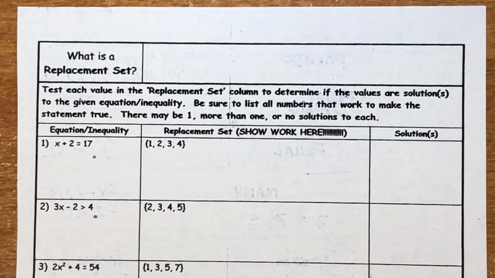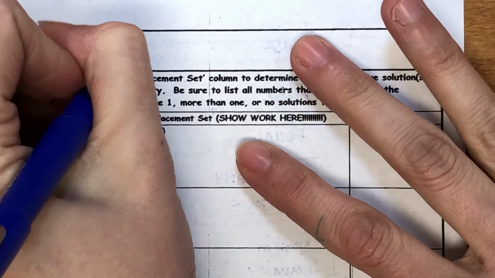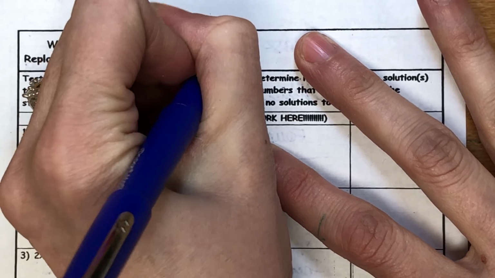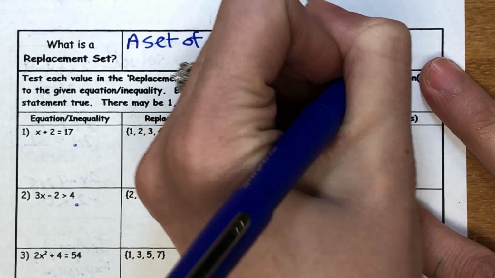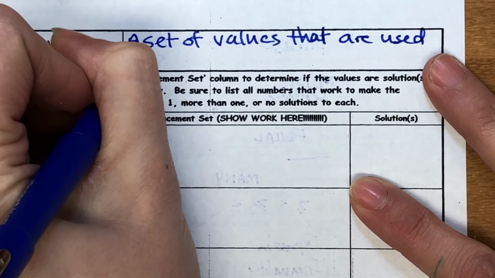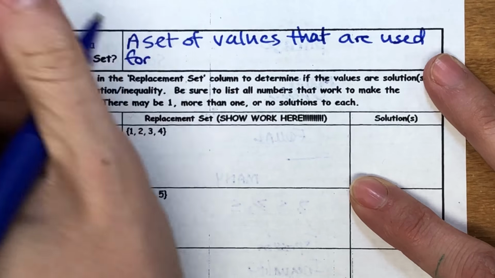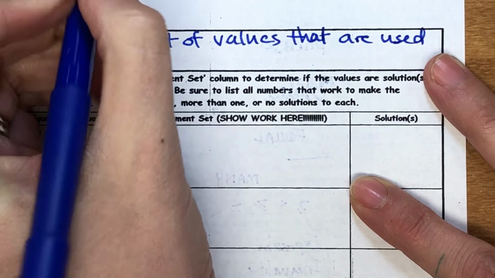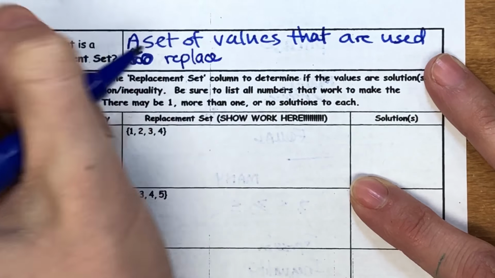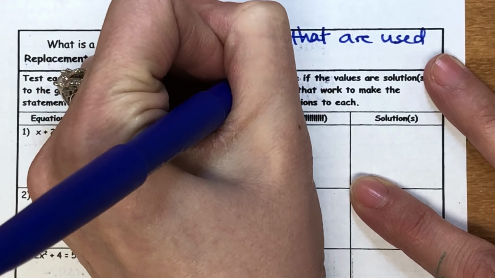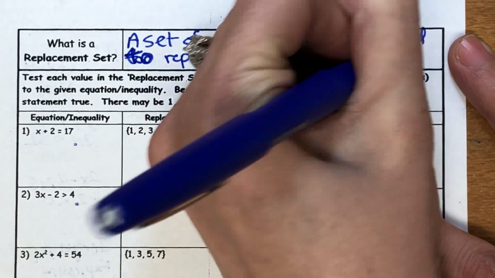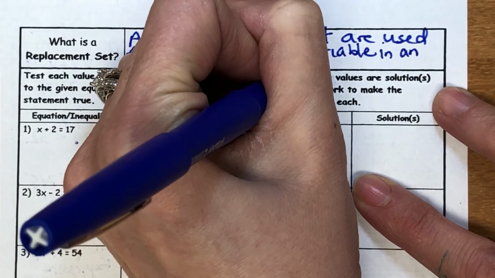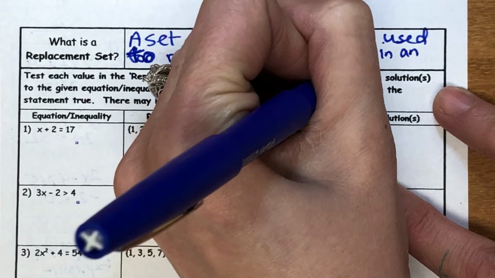So a replacement set is a set of values that are used to replace a given variable in an equation or inequality.